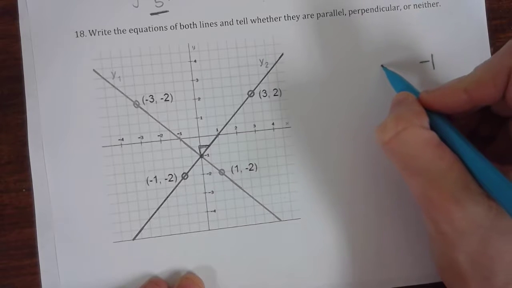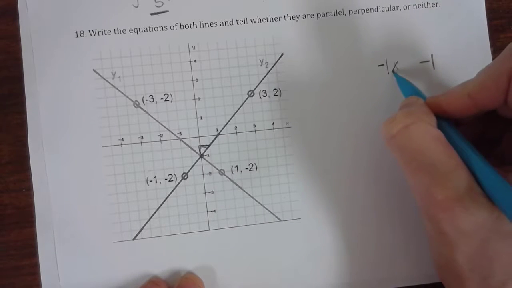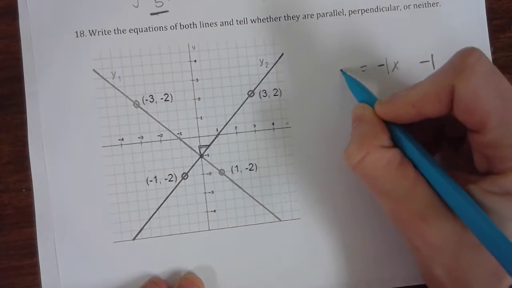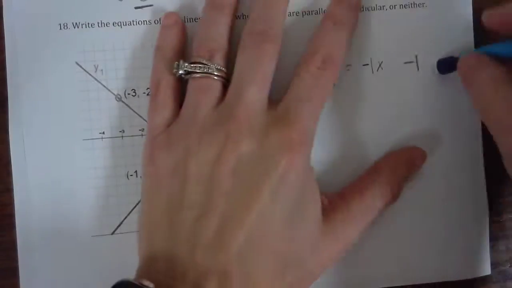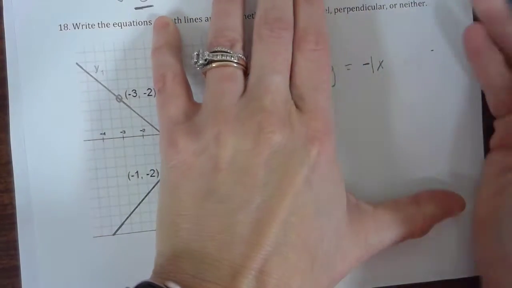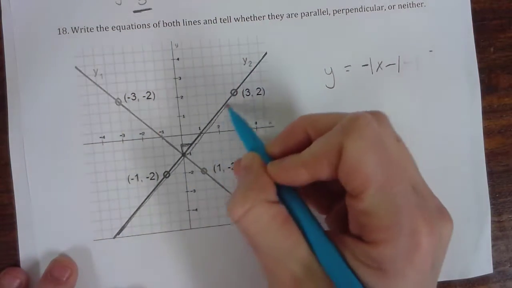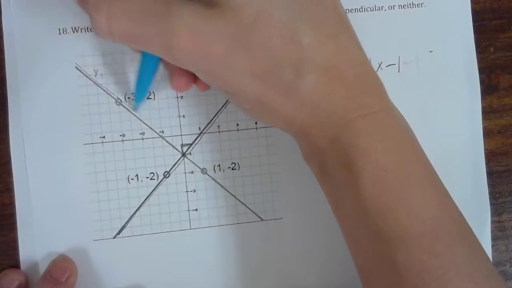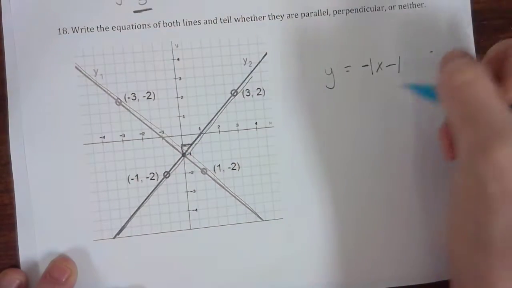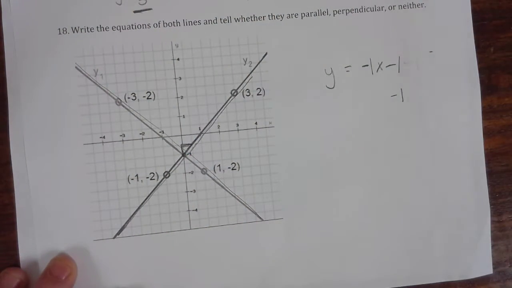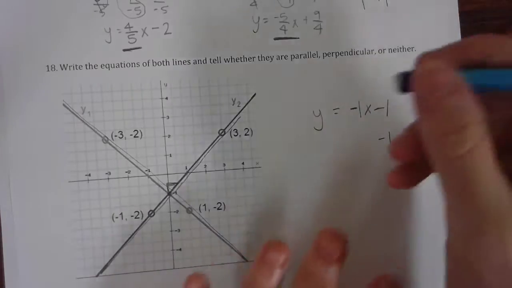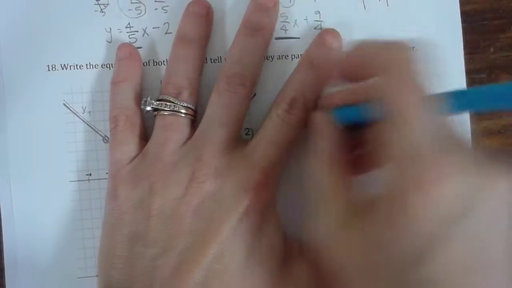So my slope was -1, so that's -1x minus 1, and that equals y. For this line right here, my y-intercept is still -1. Sorry, I did that backwards.